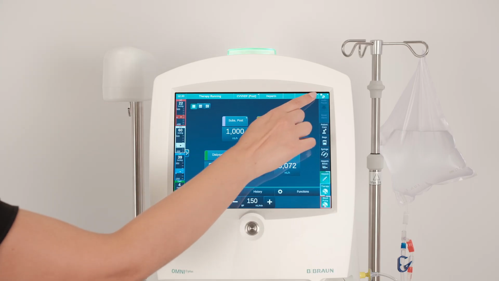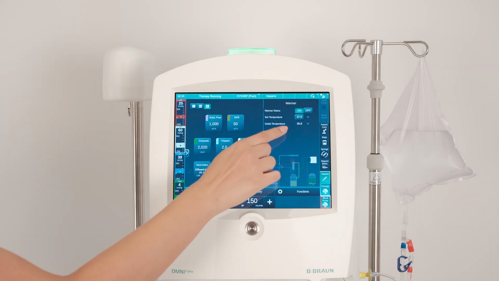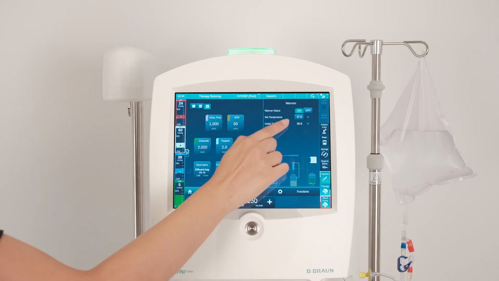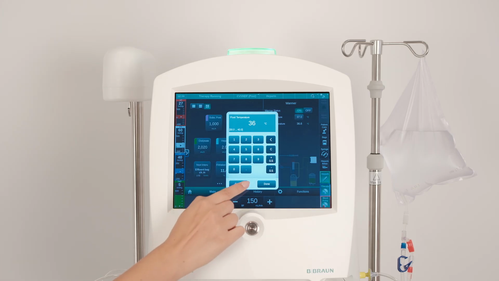To change the warmer temperature, press other settings, then press the temperature of the warmer. This will open the details view of the warmer. Press Set Temperature, enter the desired temperature and press Done.